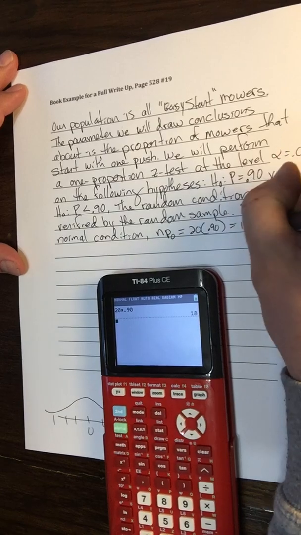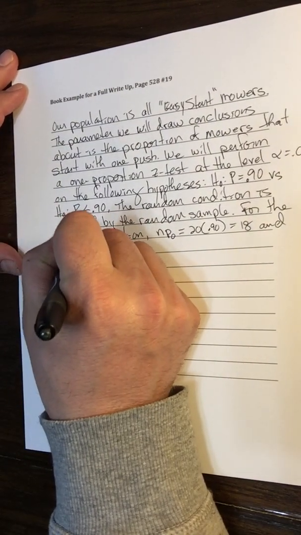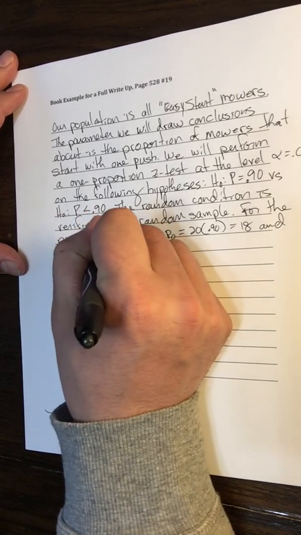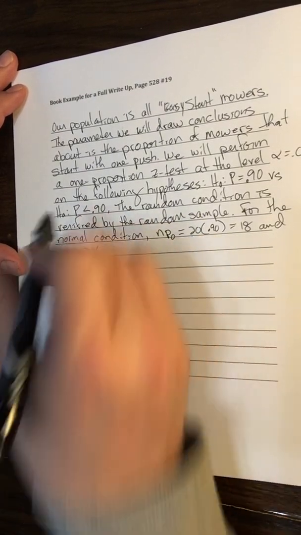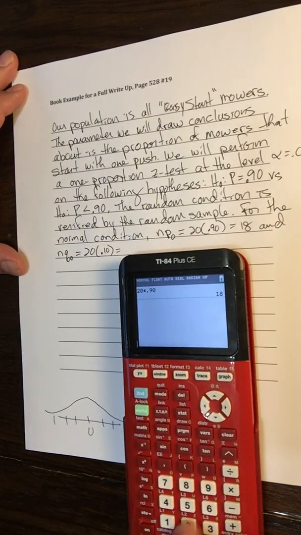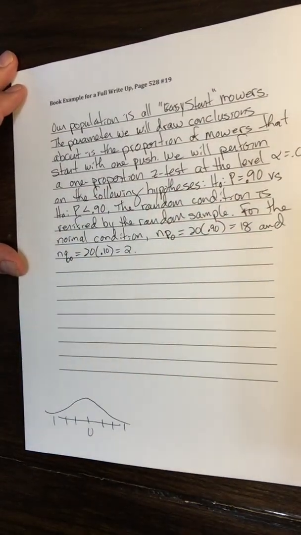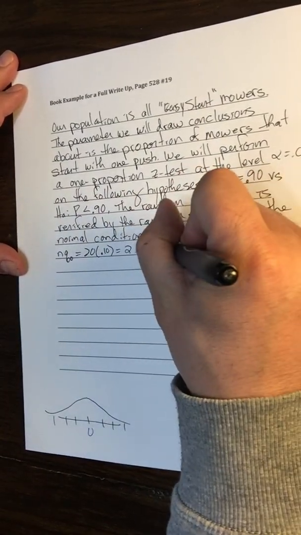That's bigger than 10. And N times Q naught would be 20 times, well, if that's 90%, this is 10%, so 0.10. And 20 times 0.10 is 2. Okay, we cannot verify the normal condition.